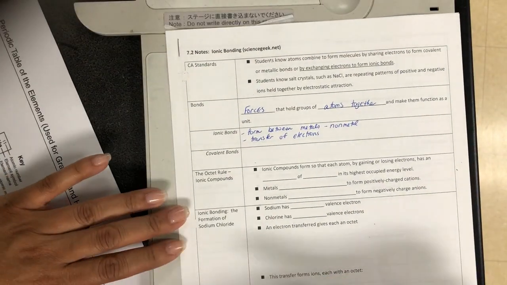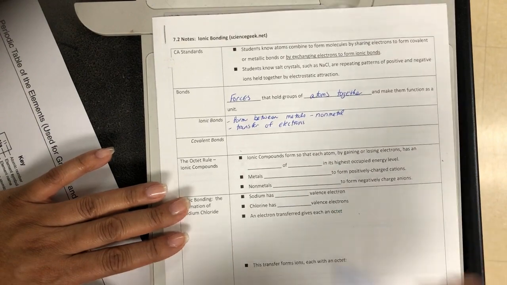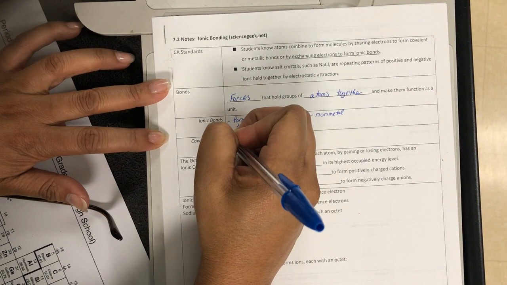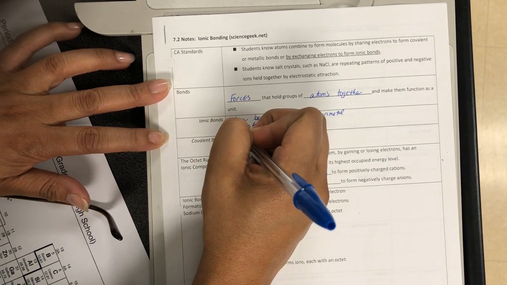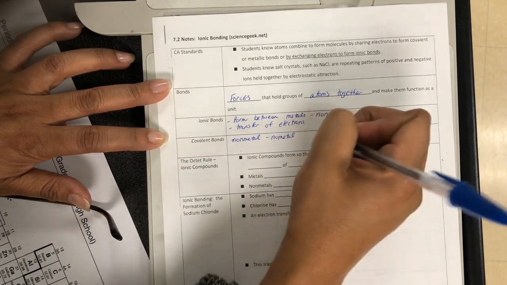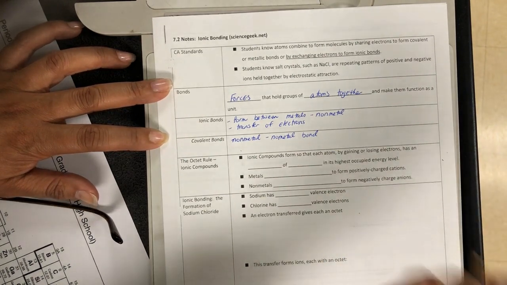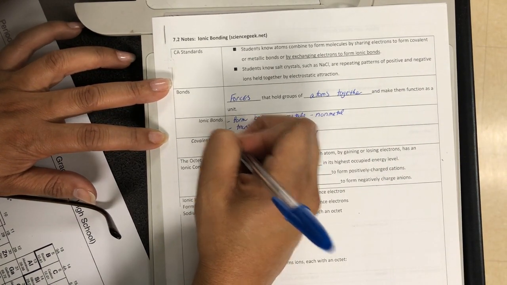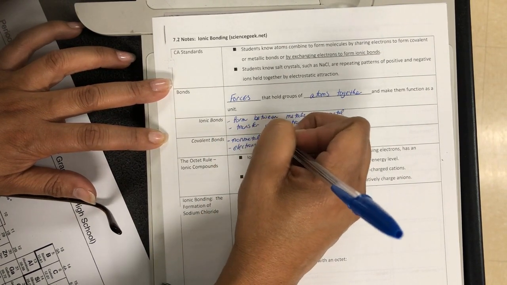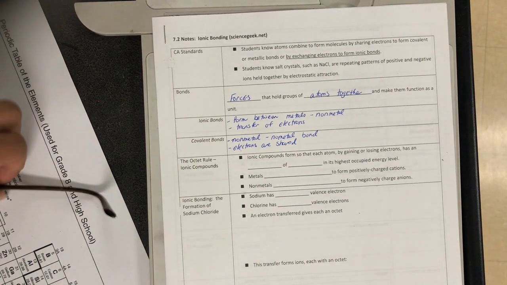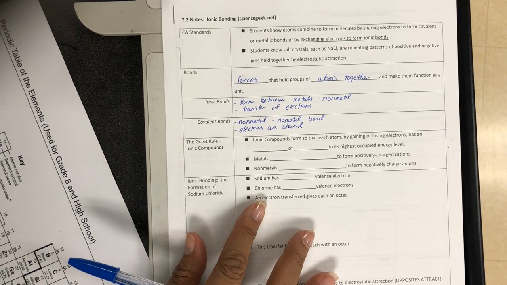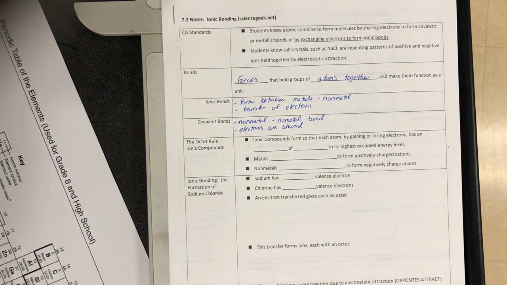Your next one, your covalent bond, is between, this is a non-metal to non-metal bond. And this is where electrons are shared. We'll talk about this more when we get into chapter 8. Okay, chapter 8 is on covalent bonds. What I do want you to do today is just be able to recognize if it's an ionic bond or a covalent bond.